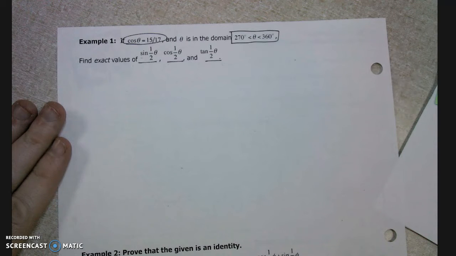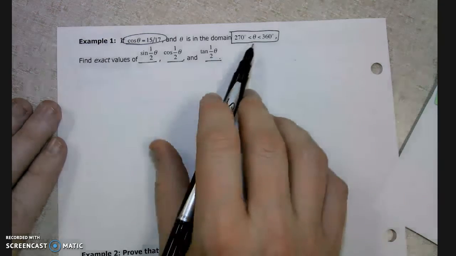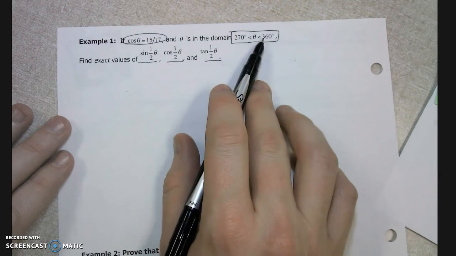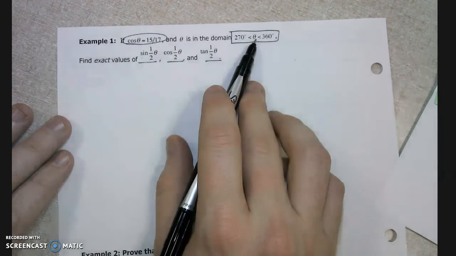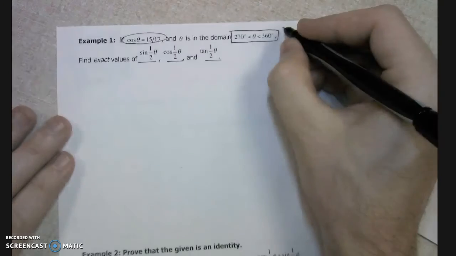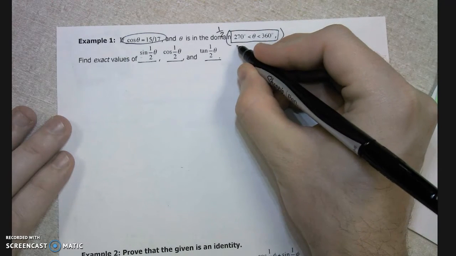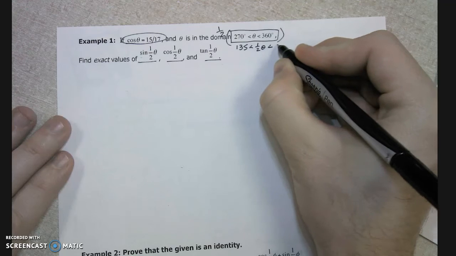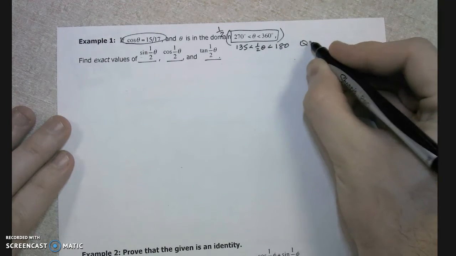So to do the problem, first you want to figure out what quadrant we're talking about. This is talking about quadrant 4 because we're between 270 and 360. But these are asking for half of theta, not theta. So what we want to do is take half of all of this. We've got 135 is less than 1/2 theta is less than 180. So now we're talking about quadrant 2.